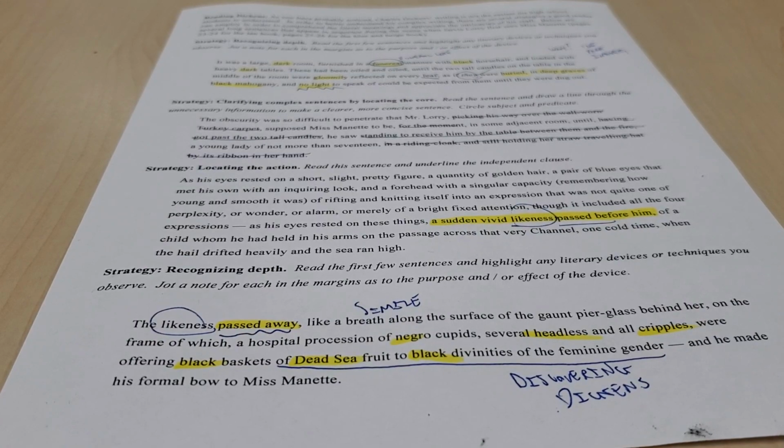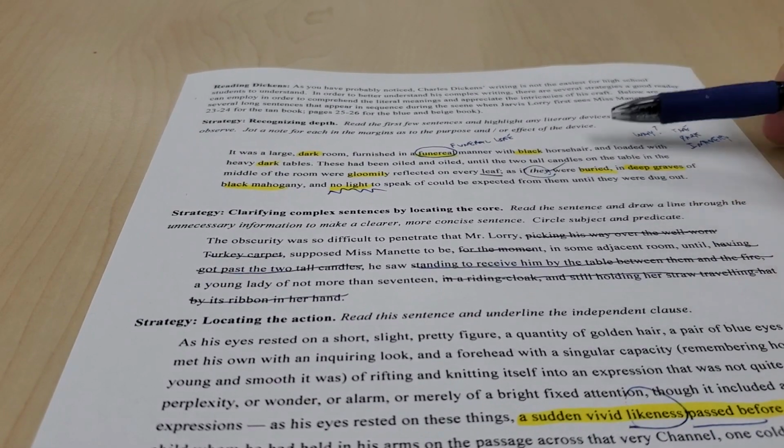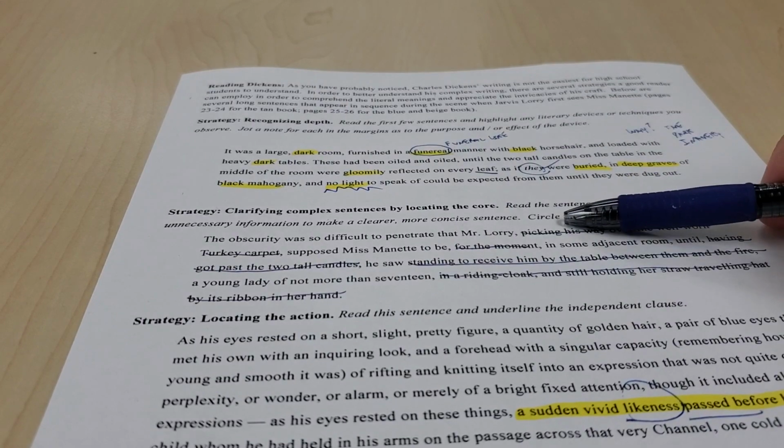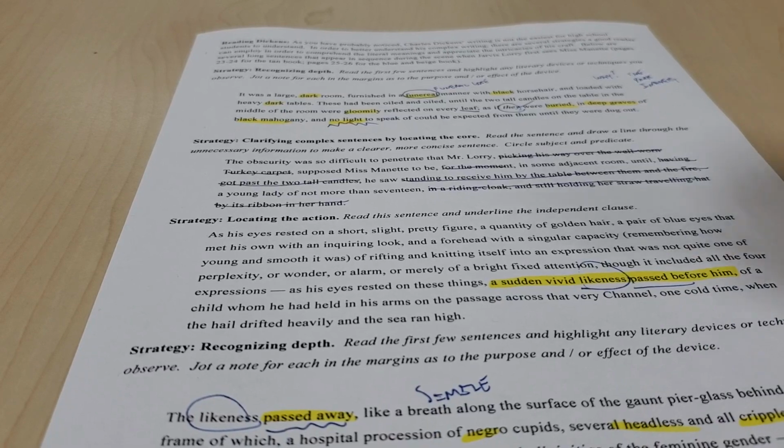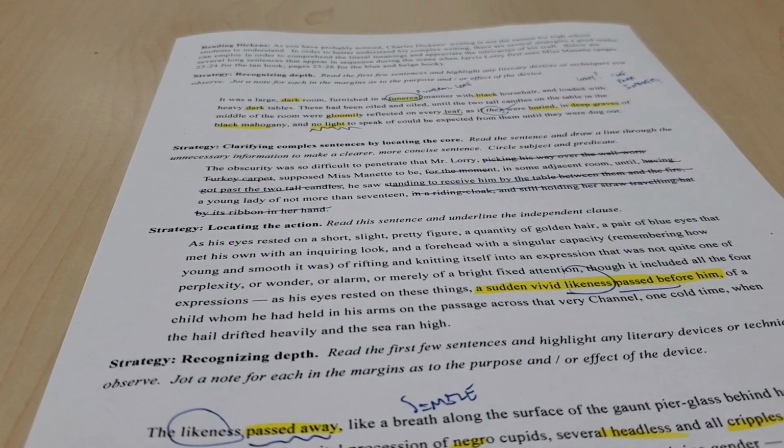Anyway, those are some variety of techniques. You're going to want to recognize depth at times. At times you want to trim a sentence down for yourself mentally, and other times you just need to locate the action of the sentence to get a clear, a fluid way to read it for yourself. Hope that helps.